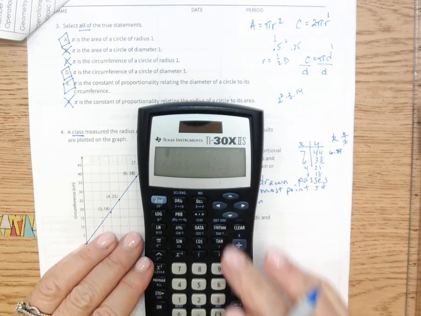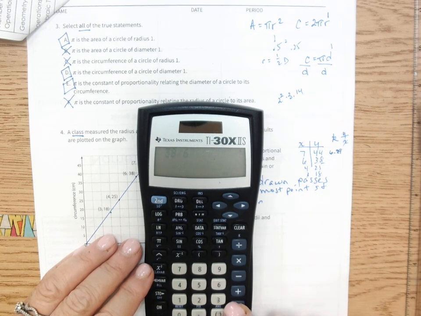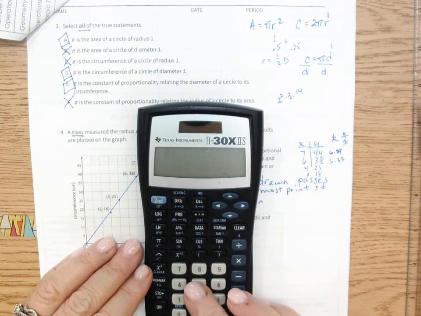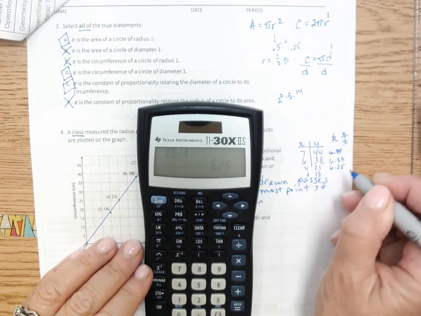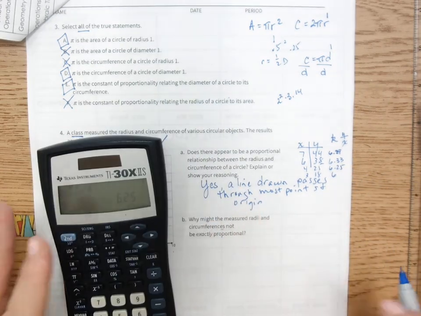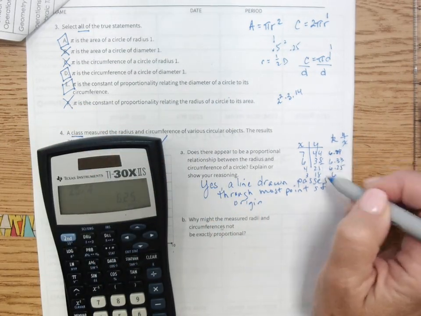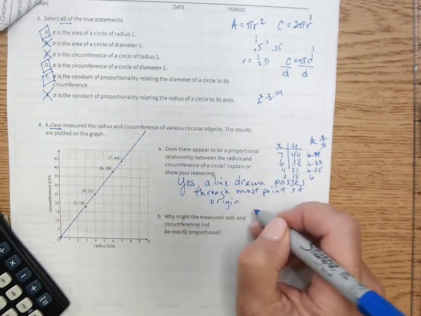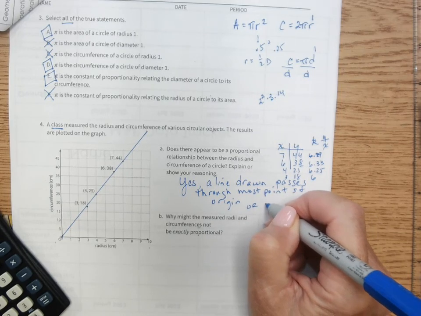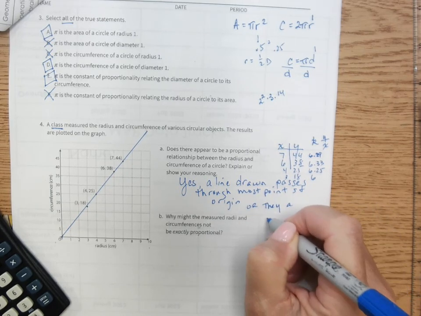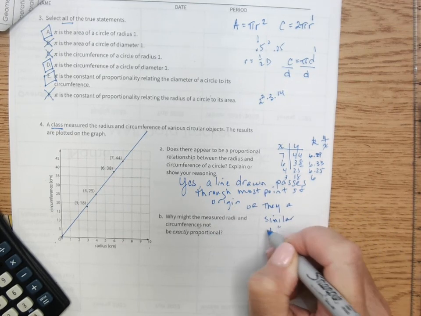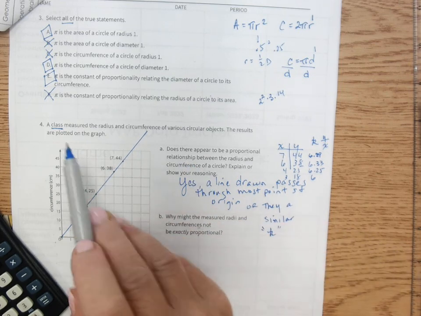and that is 6.29. And then I do 38 divided by 6, and that is 6.33. And then I do 25 divided by 4, and that is 6.25. And I know that 18 divided by 3 is 6. So all of these are around what I would expect, and because it was a class that did it, I see that they have a similar constant of proportionality, or K.